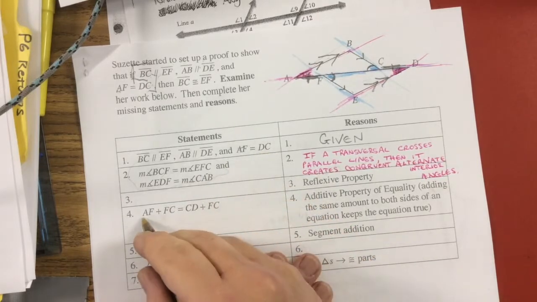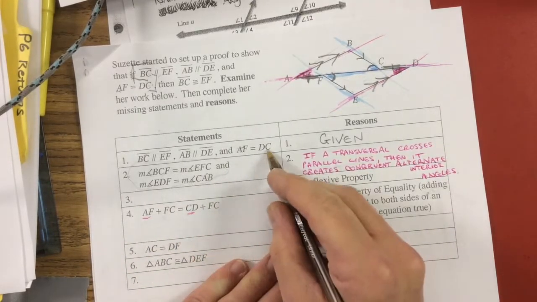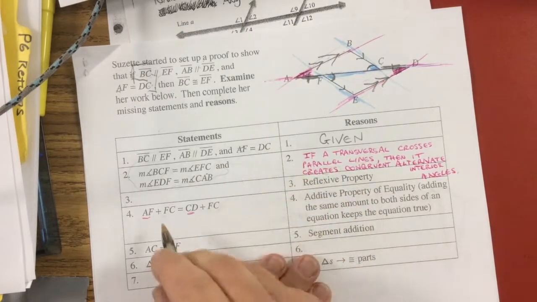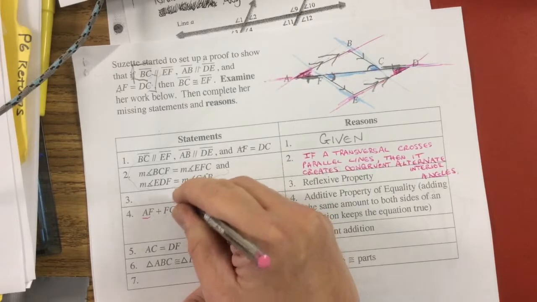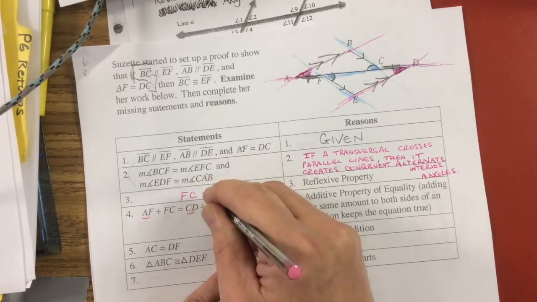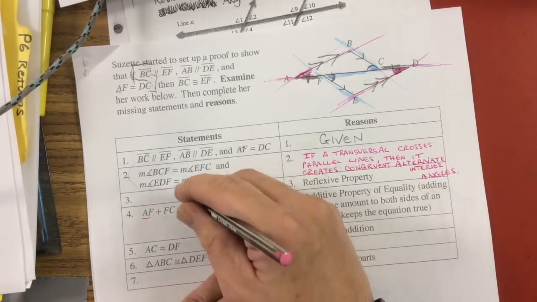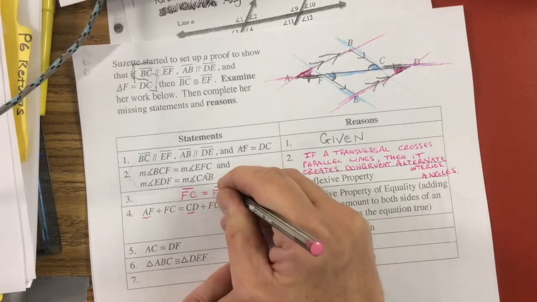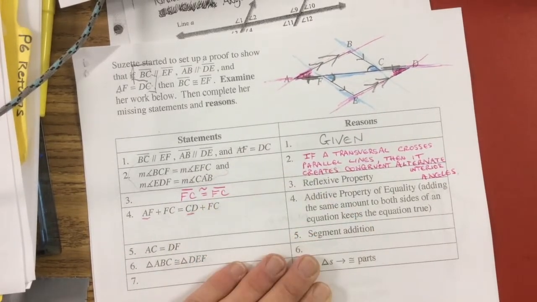AF and DC are the same amount, but of course we know that because it's given, not because of the reflexive property. What we know from the reflexive property is that FC is equal to FC. That's the reflexive property. Or, if you prefer, we know that the two segments, FC and FC, are congruent.